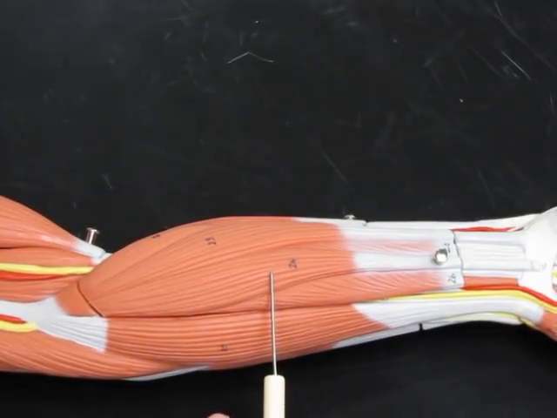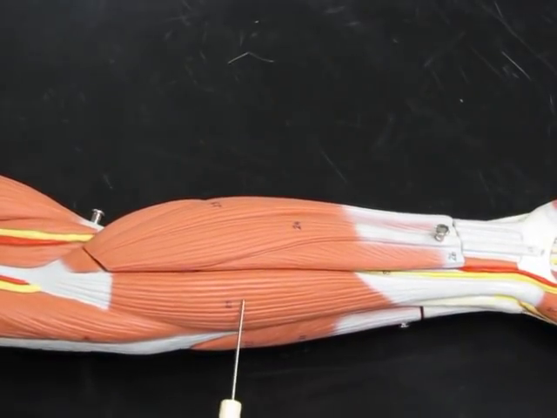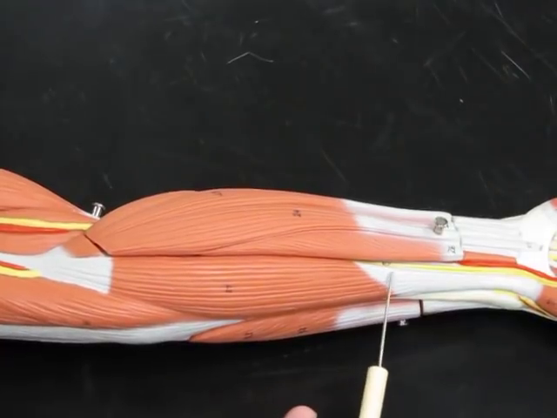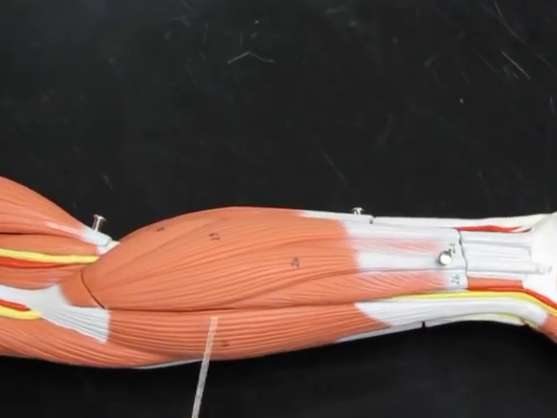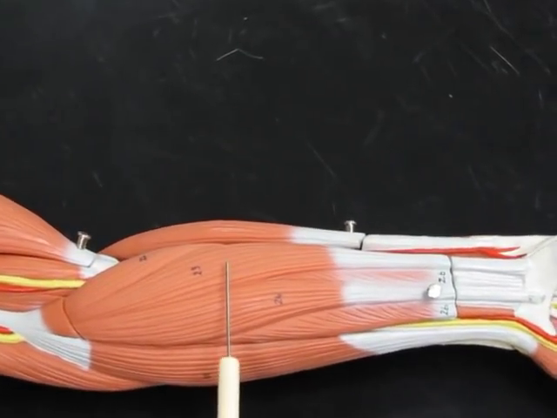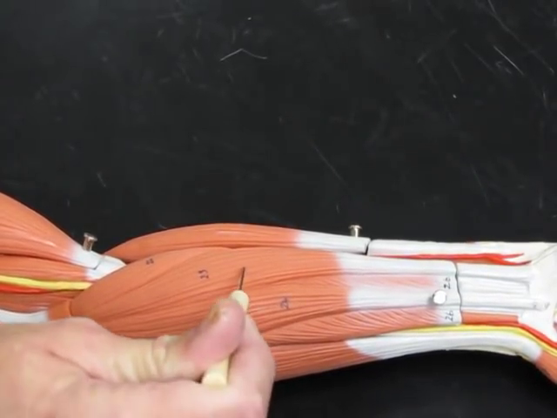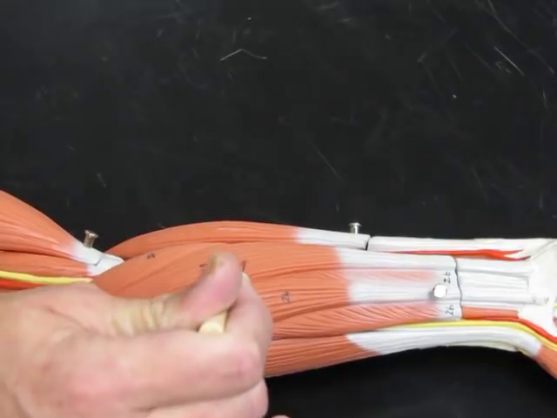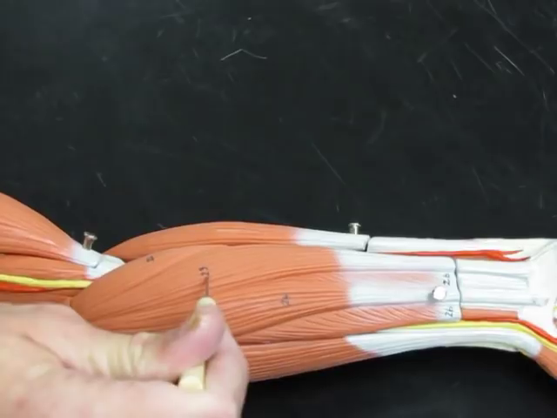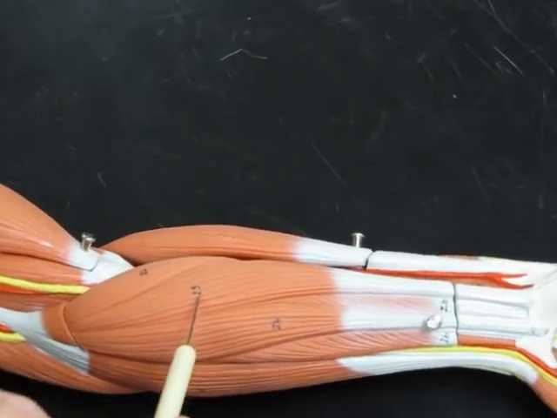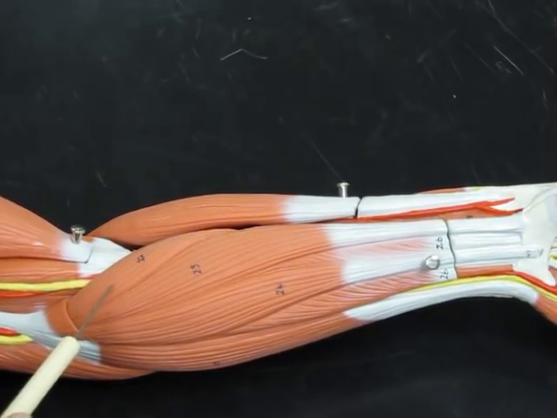Then we have the flexor carpi ulnaris. So there's my pinky side again, and I'm on the flexor side. So this is my flexor carpi ulnaris. All right, now we're going to go over to the thumb side, and this is my flexor carpi radialis. So again, flexor tells me what side of the arm, radialis tells me thumb or pinky.